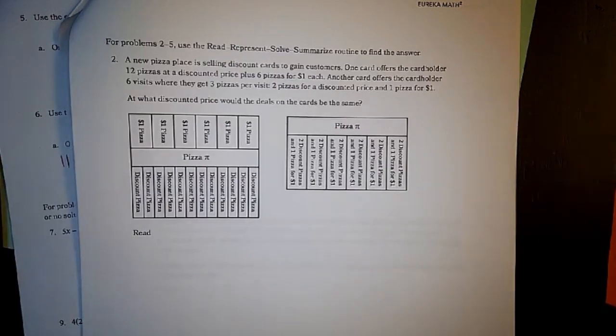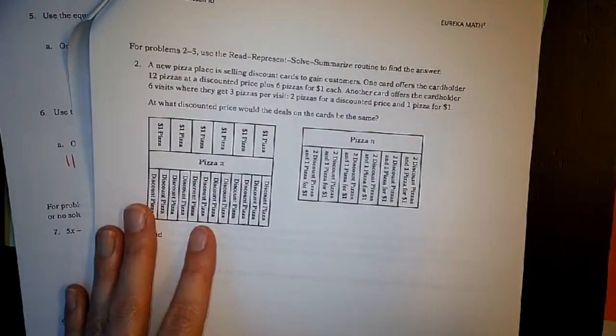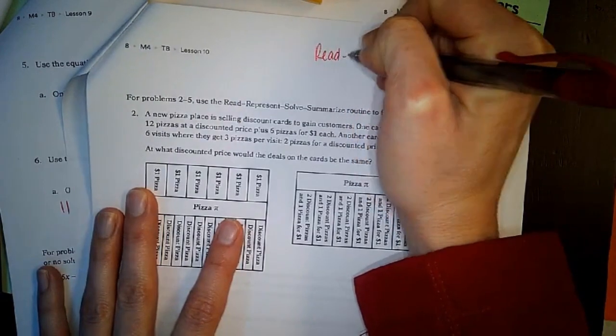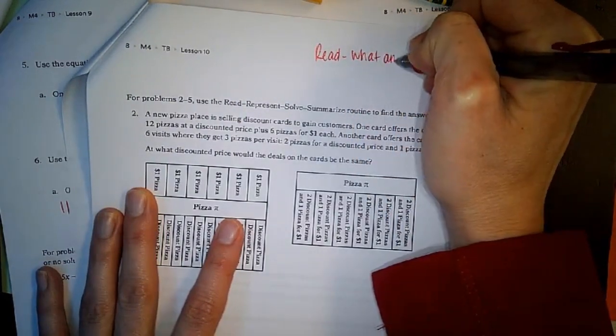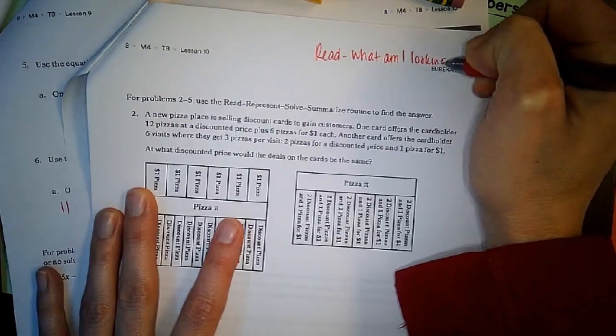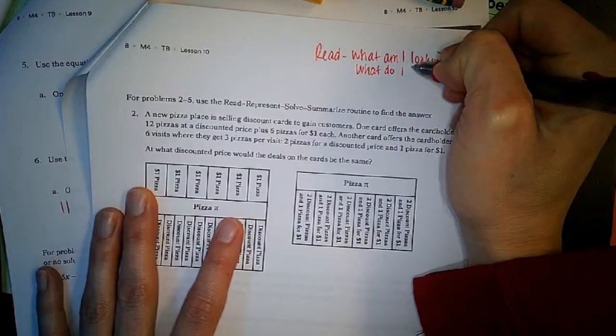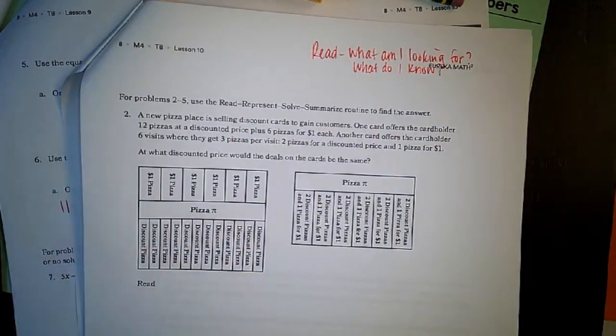And as you read, I want you to ask yourself, what do I know? So where you wrote read, I want you to put, what am I looking for? And then I want you to write, what do I know? So you're going to have to use your previous understanding of something.